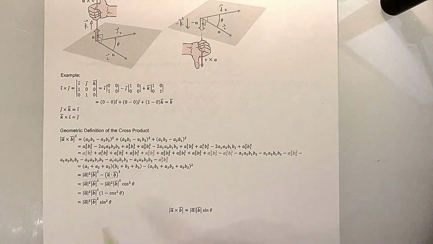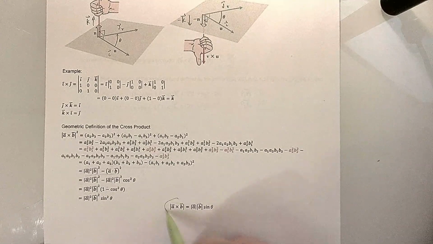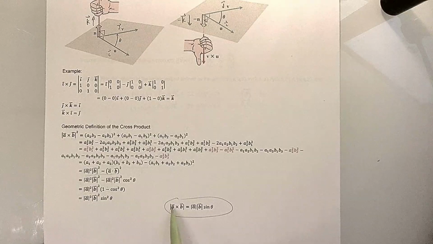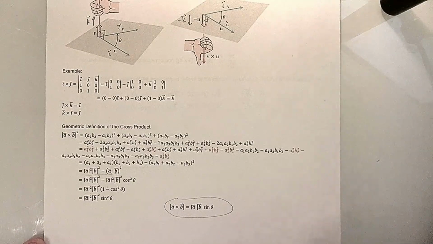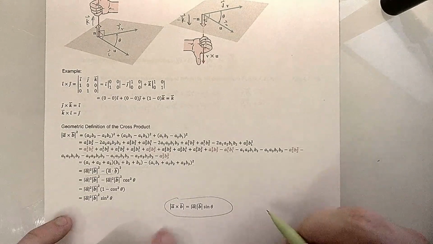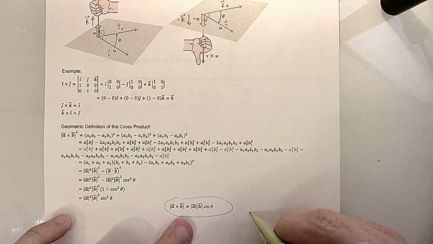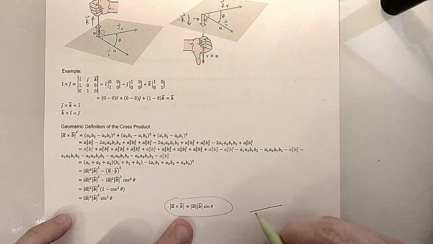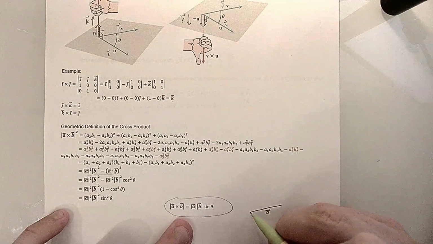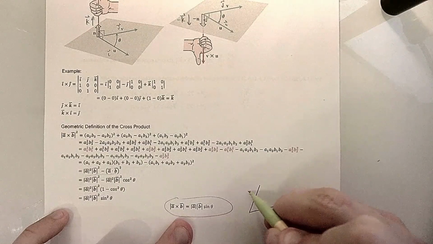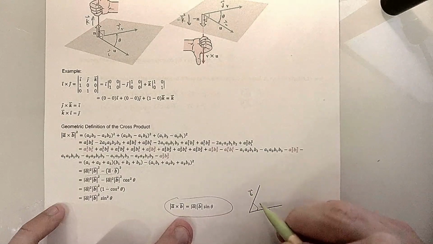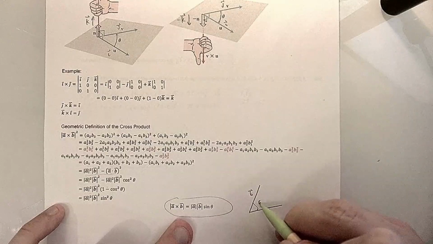That leads to this final result: the magnitude of a cross b is equal to the magnitude of a times the magnitude of b times sine theta. And that's the geometric definition. So if I take, let's just say, this is our a and this is our b, we could find the cross product if we knew what our theta was here.